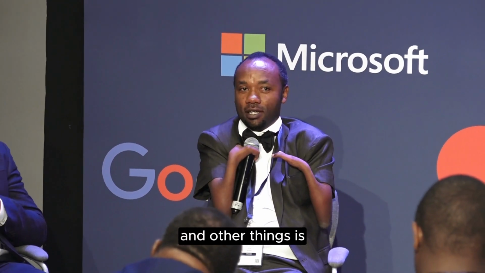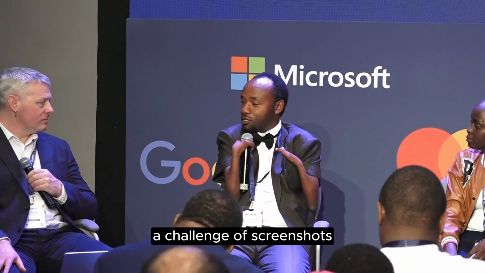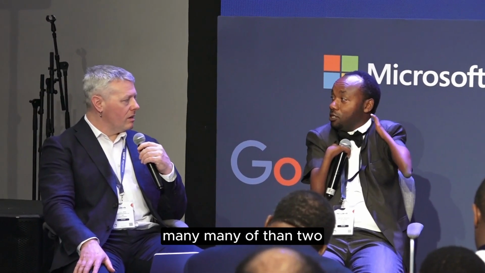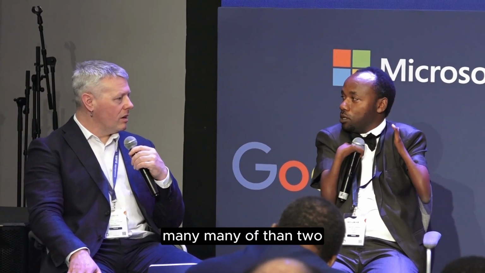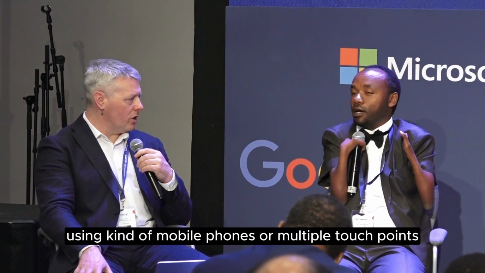And another thing is the challenge of taking screenshots, because it also requires more than two, so using kind of multiple keys on a phone, or multiple touch points.